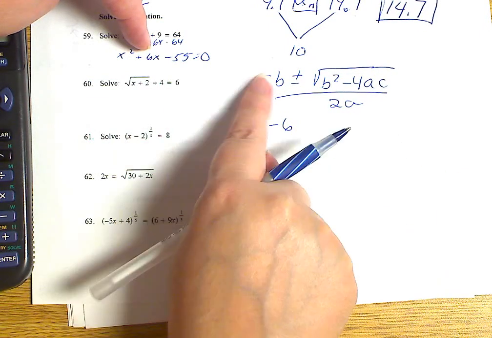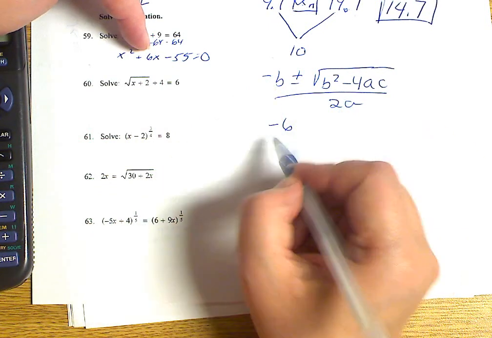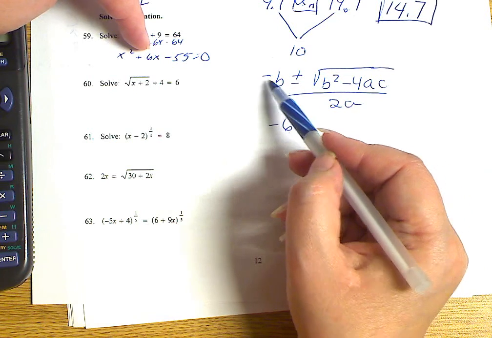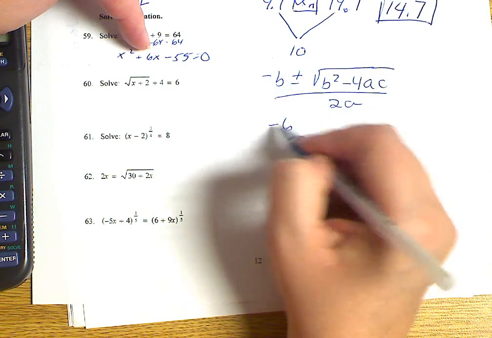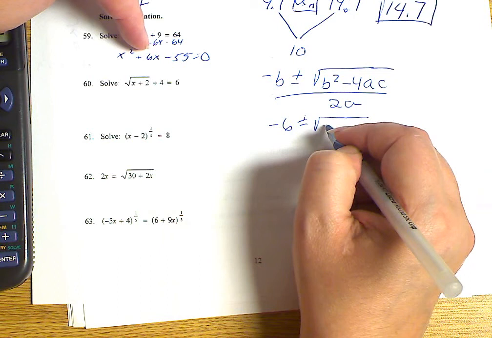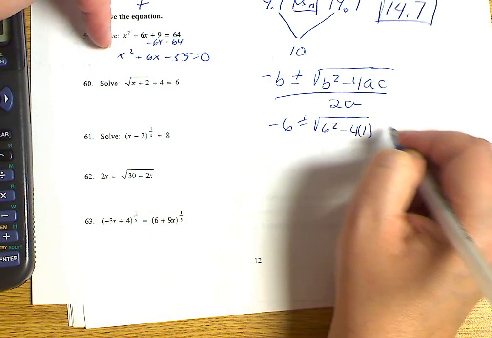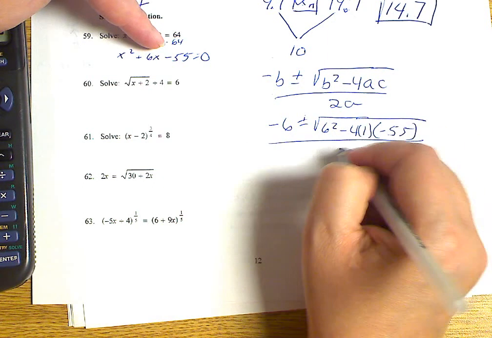Make sure you know this means opposite. What if the numbers are negative 2? Then it would be positive because a negative and a negative make a positive. So negative 6 plus or minus the square root of b squared minus 4a, which is 1, c, which is negative 55, all over 2 times 1, which is 2.